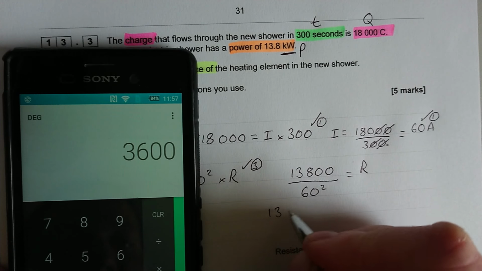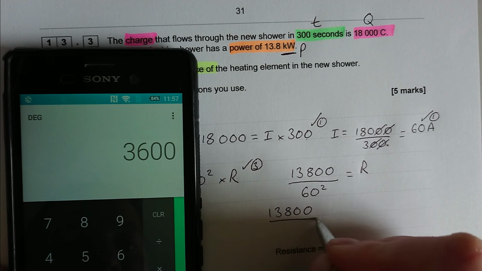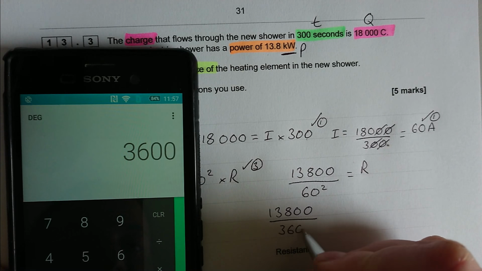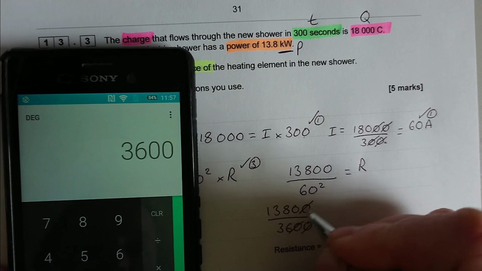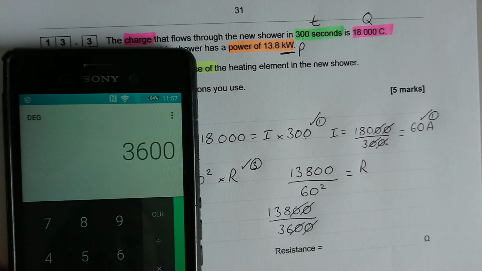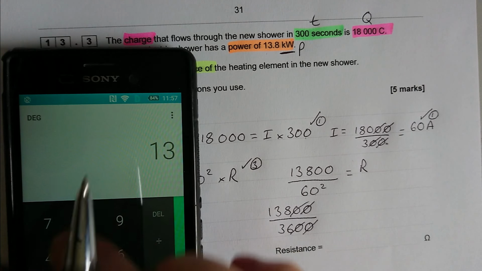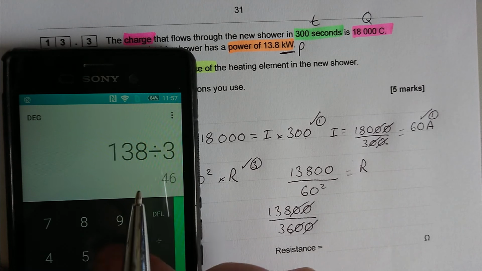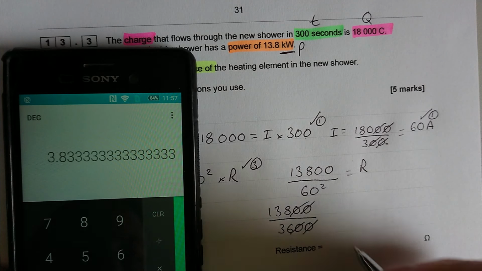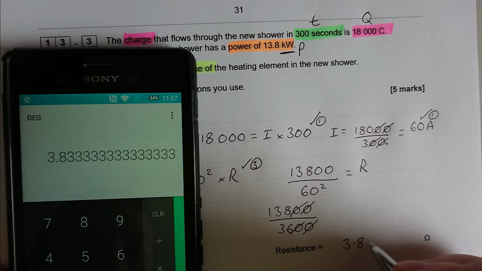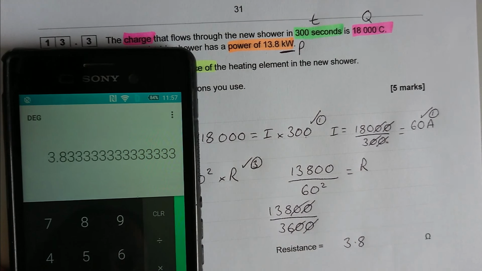So I've got 13,800 divided by 3,600. Well, I can get rid of those zeros straight away, can't I? So I've got 138 divided by 36, which gives me a resistance of 3.8 ohms.